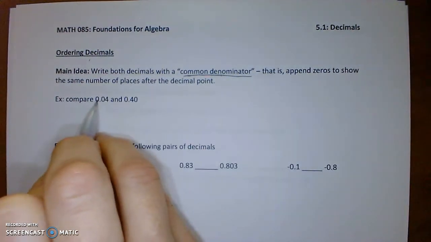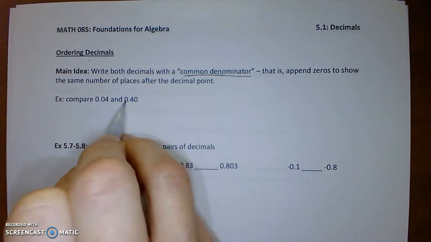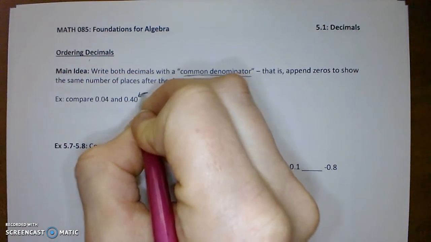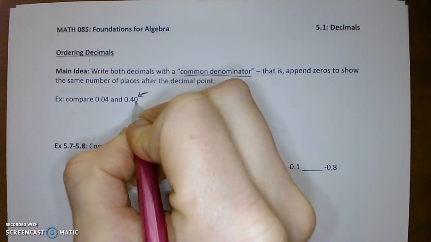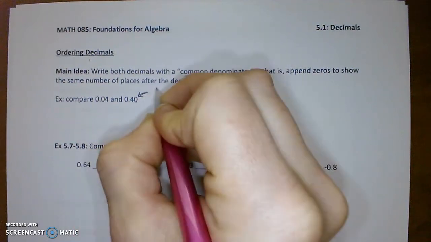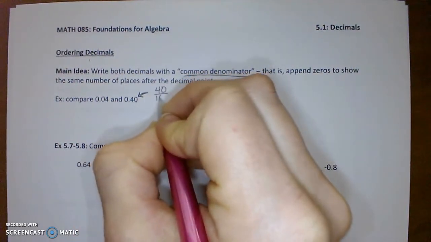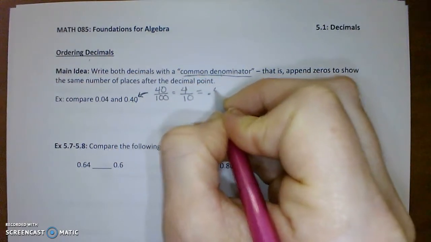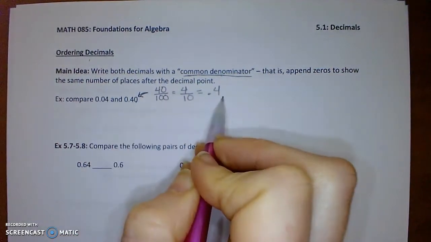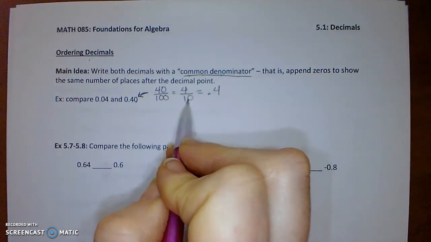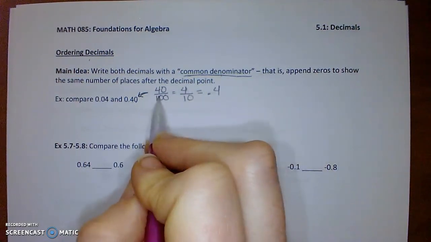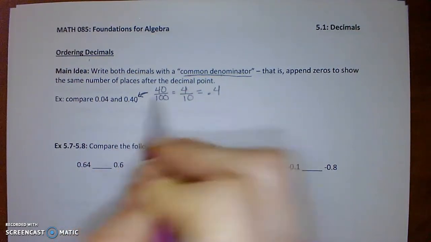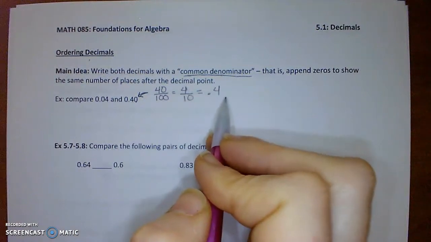Let's compare the number 0.04 and 0.40. So remember 0.40, you don't need that extra zero at the end because this is 40 hundredths, which is the same as 4 tenths or 0.4. So 0.4 can be written as 4 tenths. Multiply numerator and denominator by 10 gives you 40 hundredths. So these are the same numbers. That means that 0.40 and 0.4 really represent the same quantity.